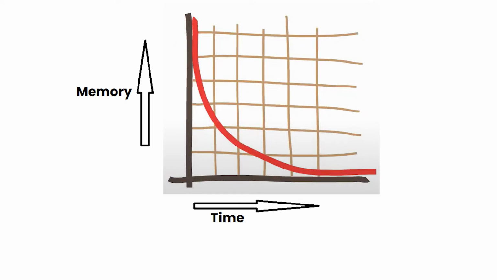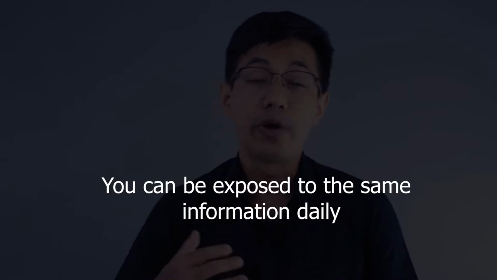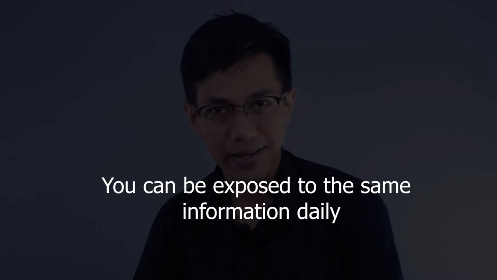This graph depicts the strength of memory in relation to time. In a nutshell, this curve shows that memory diminishes over time. This means that no matter what you learn, you will forget it after some time. But there is a workaround. You can avoid forgetting by exposing yourself to the information regularly. That is, you can be exposed to the same information daily and remember it for longer. Not only is this impractical and time-consuming, but it is also ineffective in permanently storing the information.